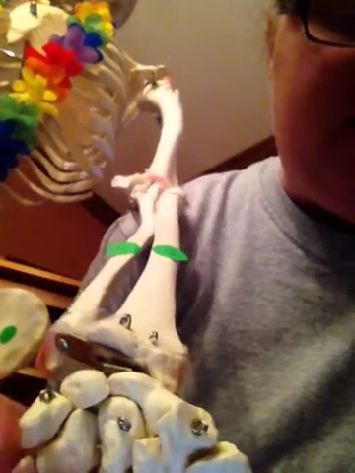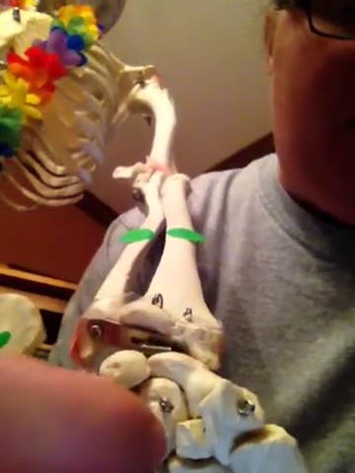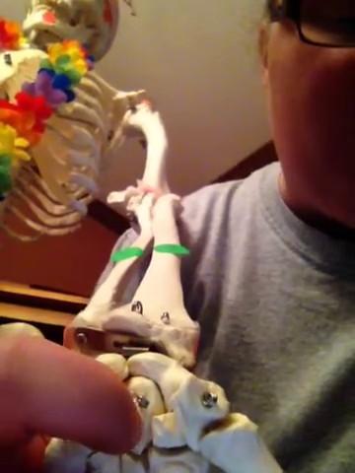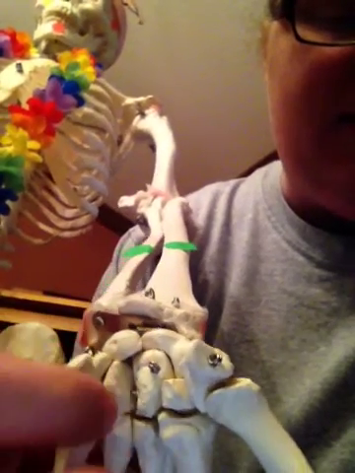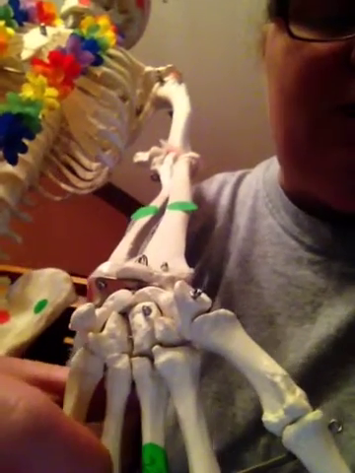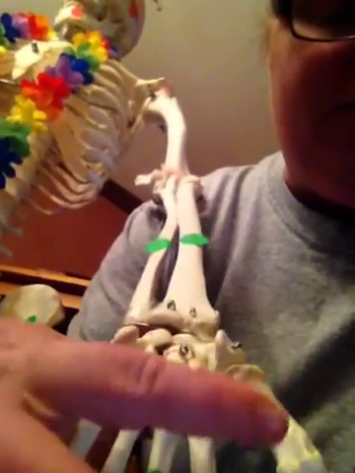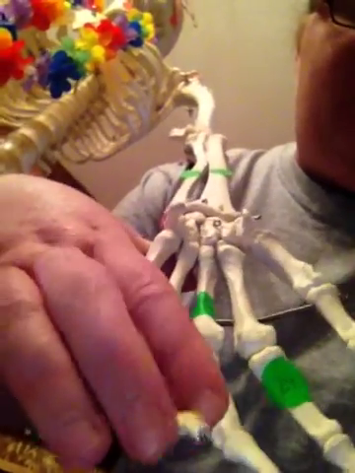And now let's look at the distal row. You have the trapezium, which is right here, and your trapezoid, which is right here. The middle large bone is your capitate. Next to that is your hamate. The bones below that, which are the bones of the fingers, are your metacarpals, which are right here. And now you have the phalanges, which are these bones right here.